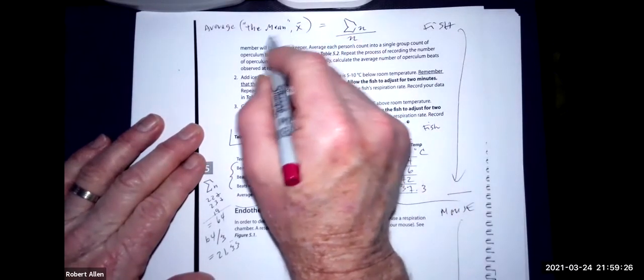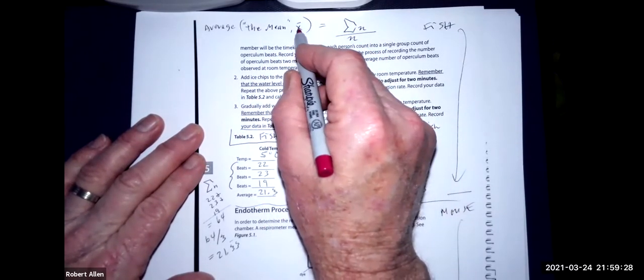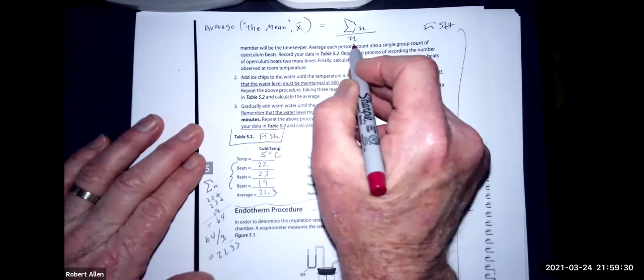We did the average. Now, in case you don't know how to do the average, I put the formula up here. The average that we're talking about is also called the mean, or X bar. It's X with a line over it. And it's the sum of the n's over the n, whatever that means. Well, all of these observations, 1, 2, 3, are n. Each of these are n. That's an n, that's an n, that's an n.